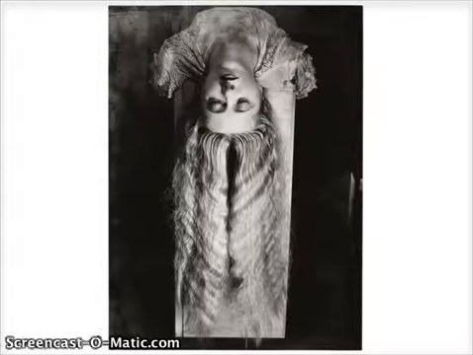Now, this image is an actual photograph, but many of Man Ray's photographs weren't photographs at all. He would take objects into his darkroom and expose them and make these kind of Dada expressions that are really quite modern and quite interesting.